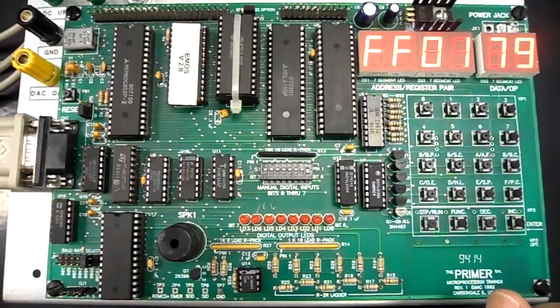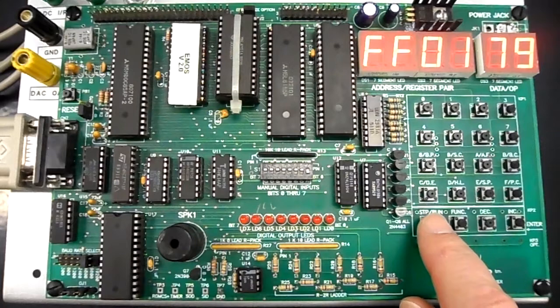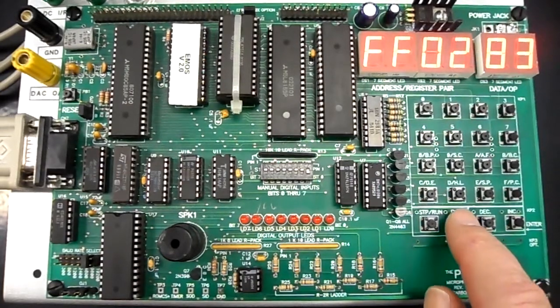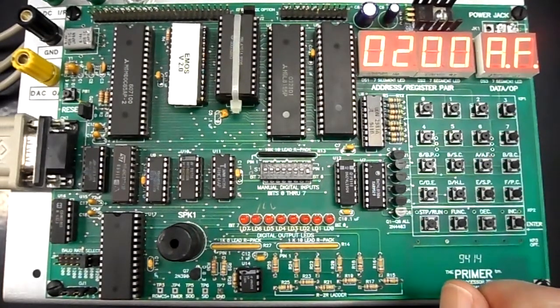Instead of going function run, we're just going to step through it and see how each command functions. So at FF01, I'm going to press the step button, and A should now equal C. So function A, and we can see we have 02 in there from the BC register pair.